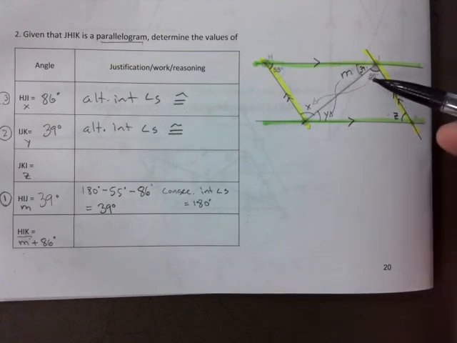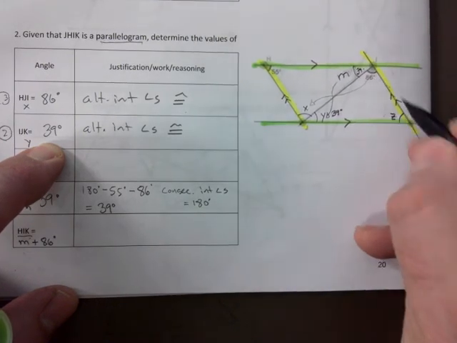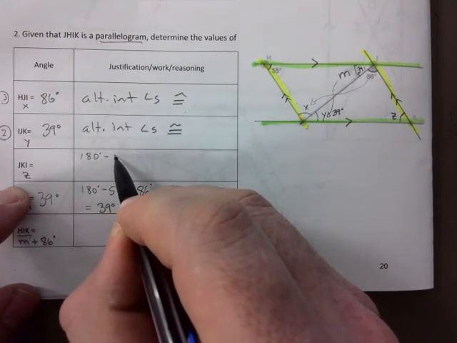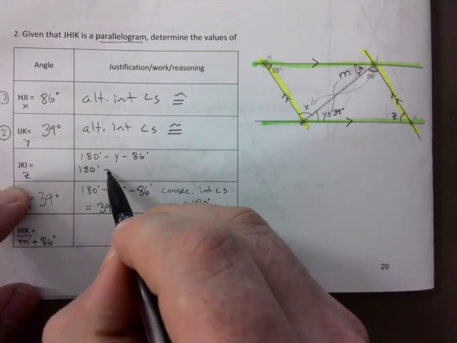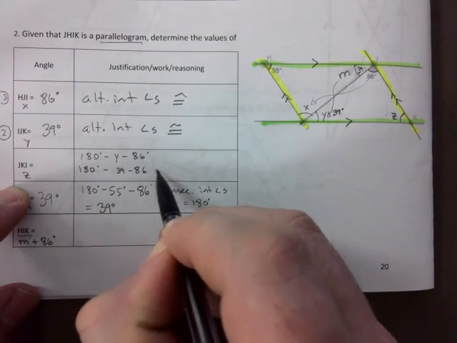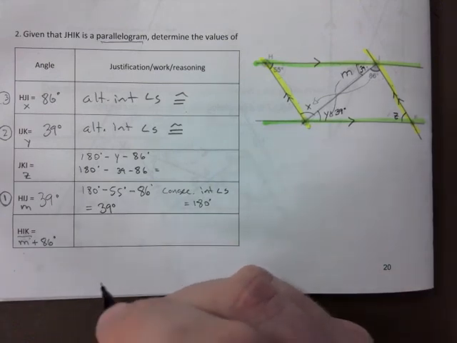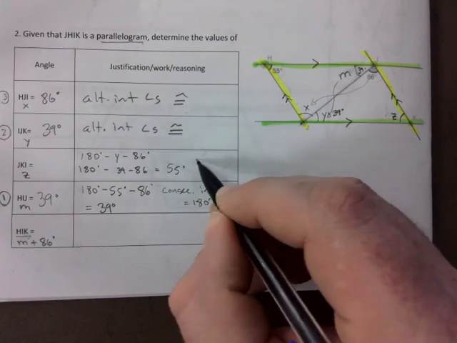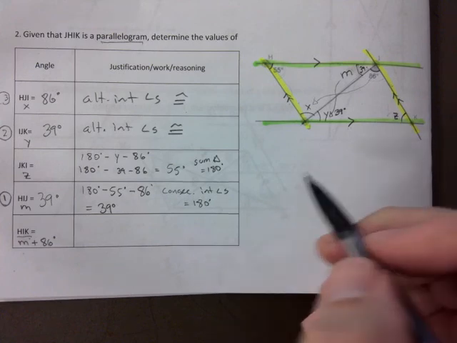Z, I can use a sum of triangles, right? Because if I know that this is 39 here, I have 2 out of the 3, so I'm going to use that one there. 180 minus Y minus 86. 180 minus 39 minus 86. That is 55, which I could have. 55. And I use sum of triangles equal to 180. I use it there. So this is 55.